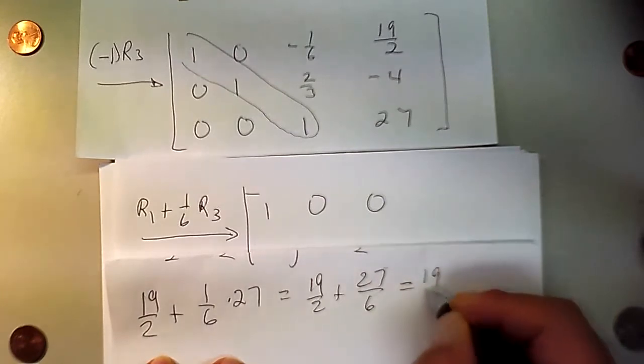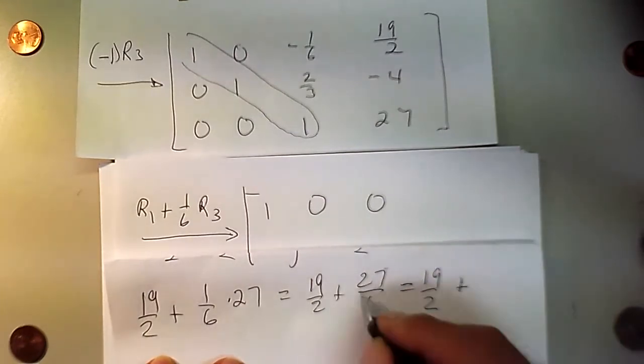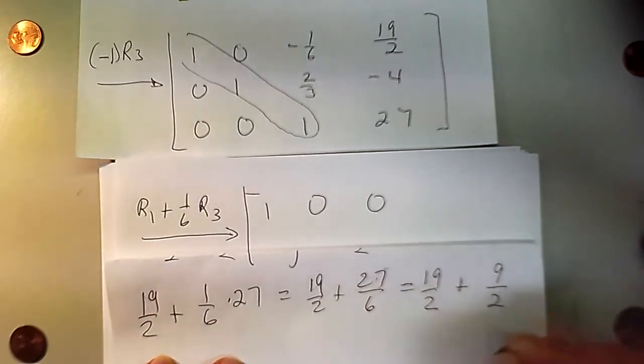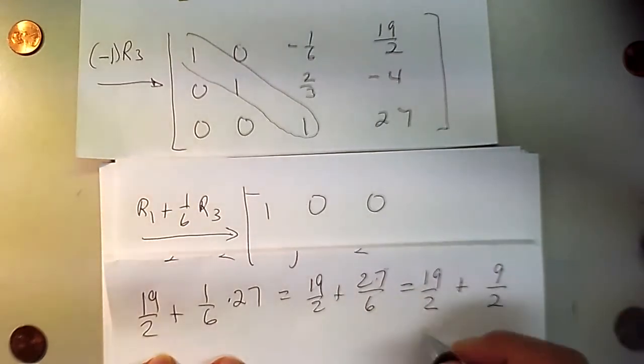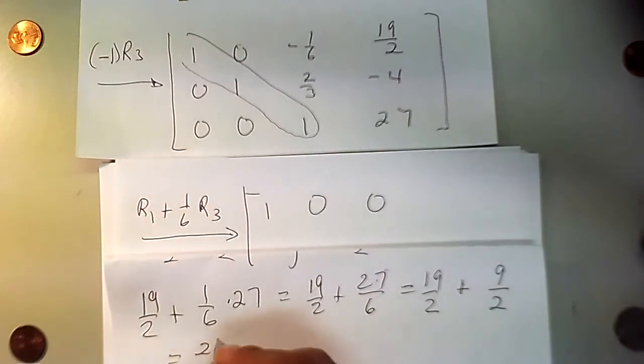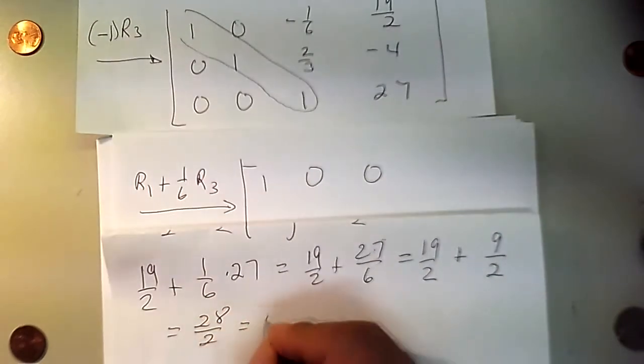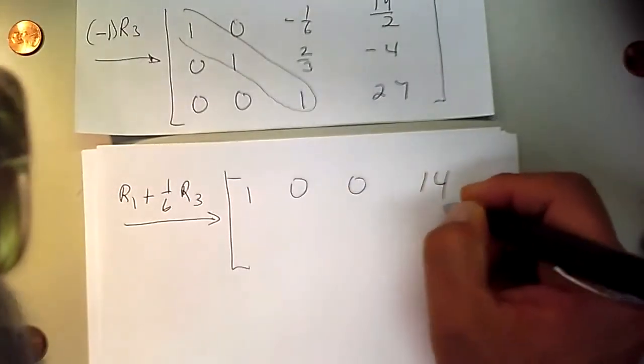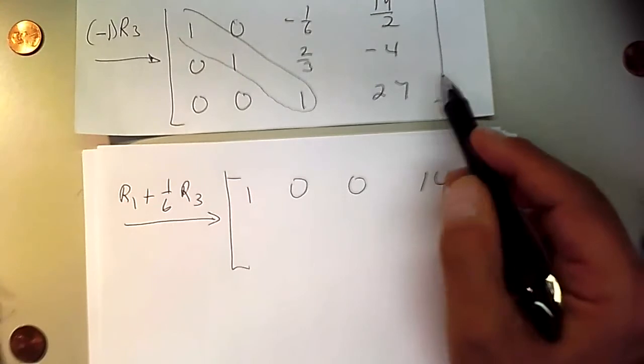We can divide by 3 on the numerator and denominator, and we have 9 over 2, and that is 28/2, which is equal to 14. So this guy is 14, according to this.